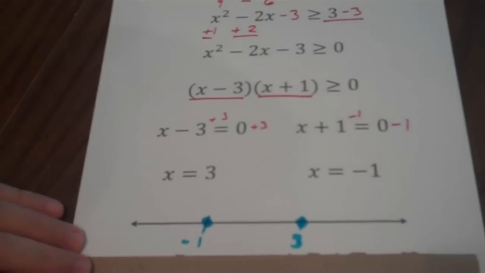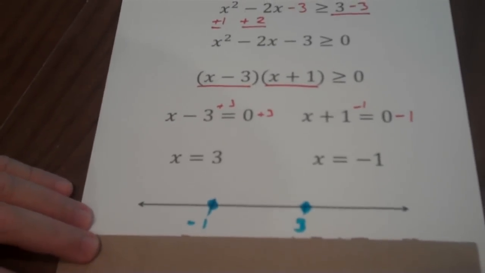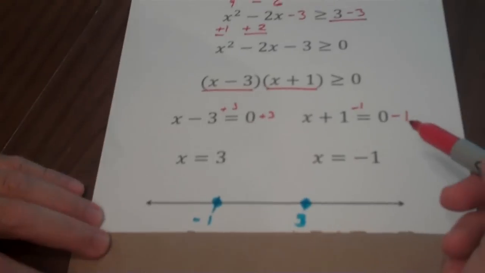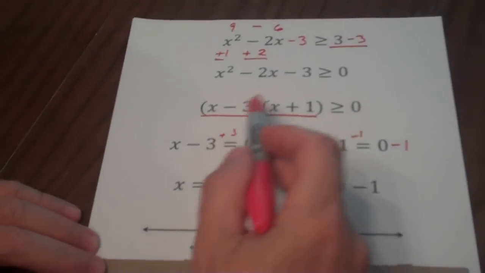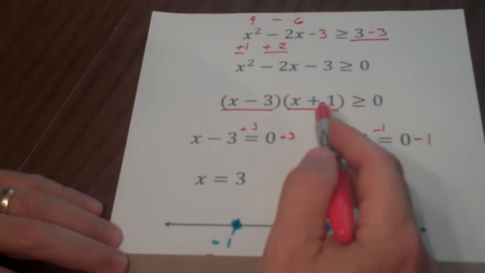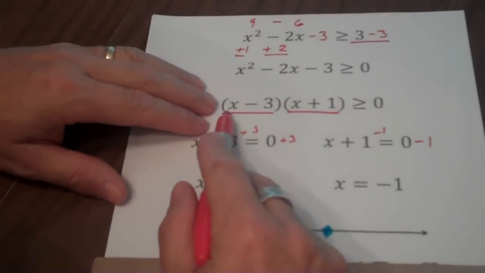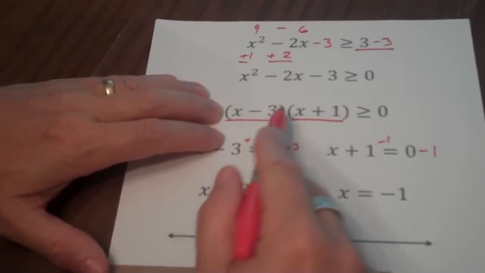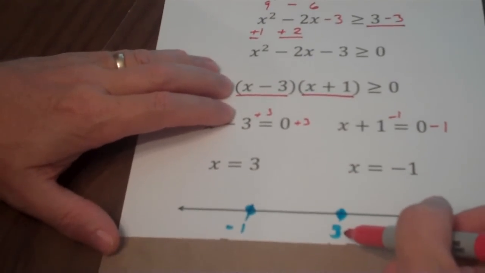Now truthfully, that's an awful lot of work. An easier, shorter method to do this is to look at each one of these binomials individually. First of all, let's look at the x minus 3. We know that this is equal to 0 whenever x equals 3.